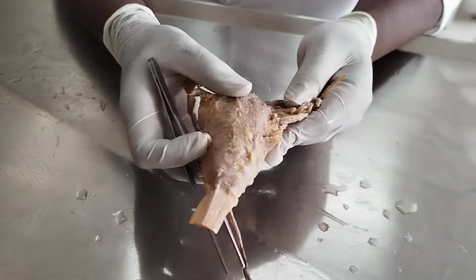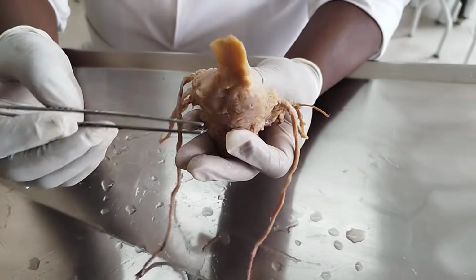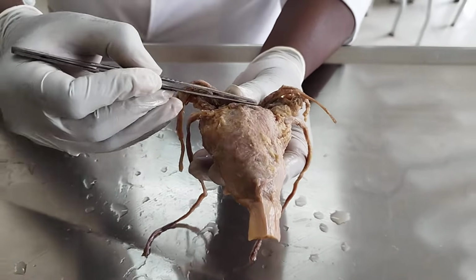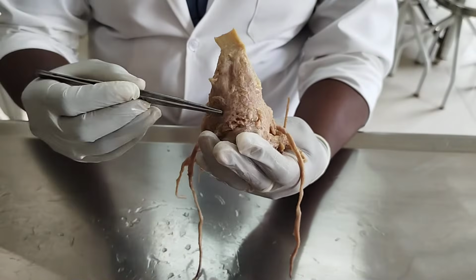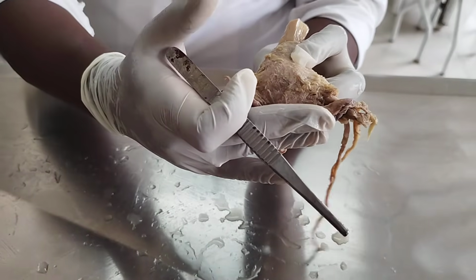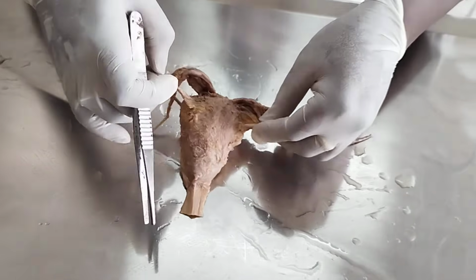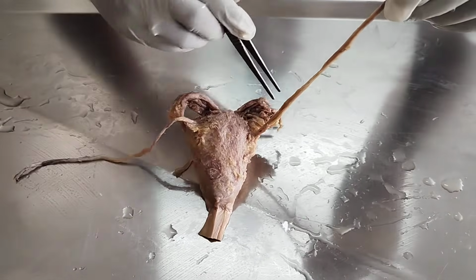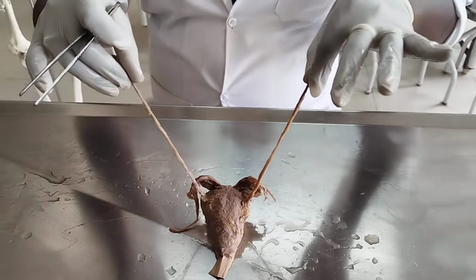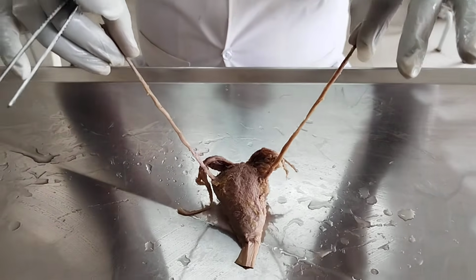Now, what are the other things we have to know about the urinary bladder? I have already told you that it has four borders: the anterior border, two lateral borders, and one posterior border. The surfaces are the superior surface, two infralateral surfaces separated by the anterior border, and then the posterior surface or the base. Now you can see there are two ureters. The ureters are opening into the urinary bladder. They enter the urinary bladder and ultimately open inside it. These are the ureters.